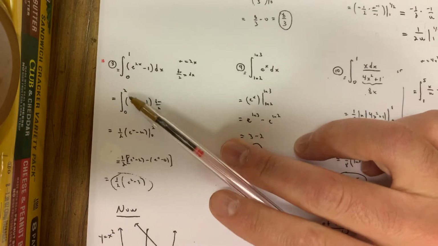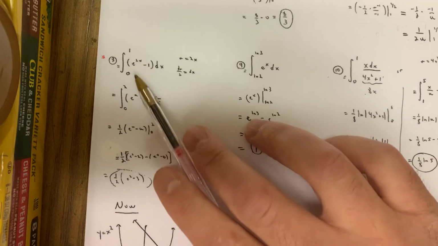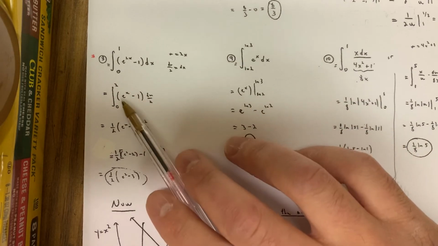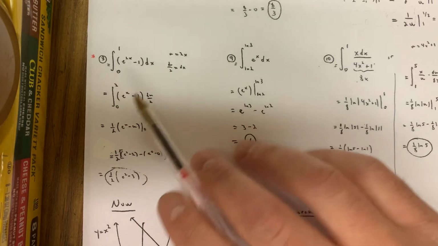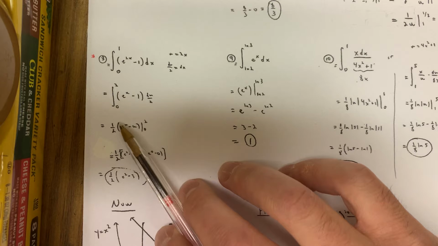8 could be a nightmare, okay? The integral from 0 to 1 of e to the 2x minus 1. See, at first it's not bad because you're like, this is easy to integrate. U is equal to 2x right there. Then you get e to the u. But what you have to be careful of over here, when you pull out that 1/2, the integral of e to the u with respect to u is going to be e to the u.